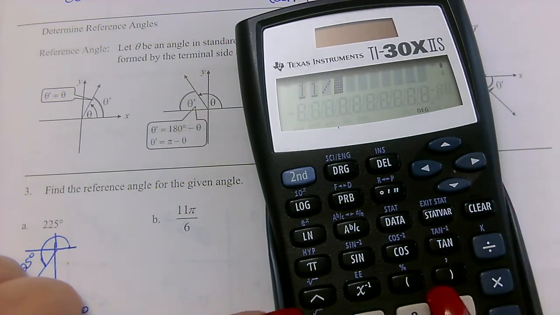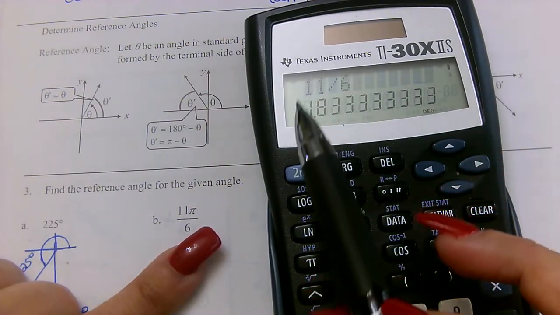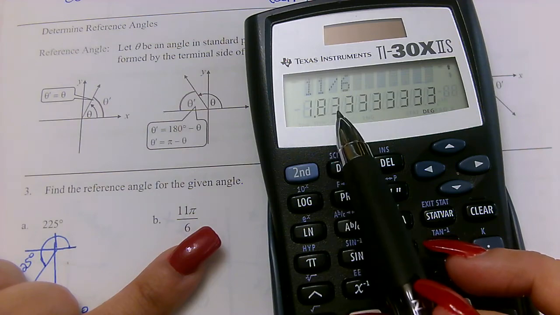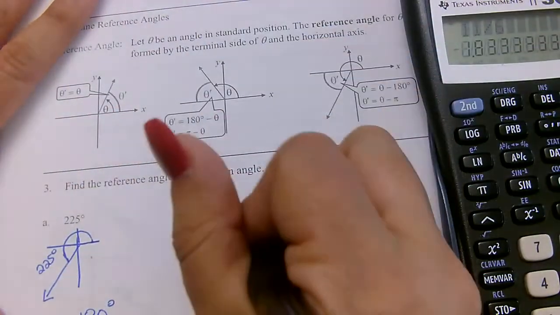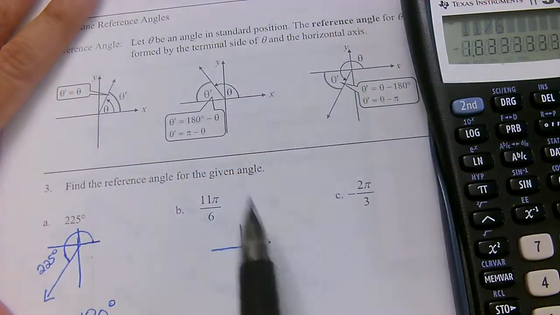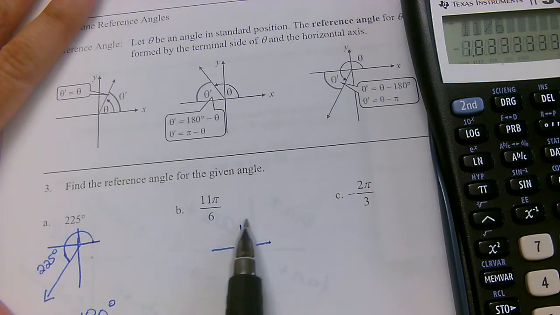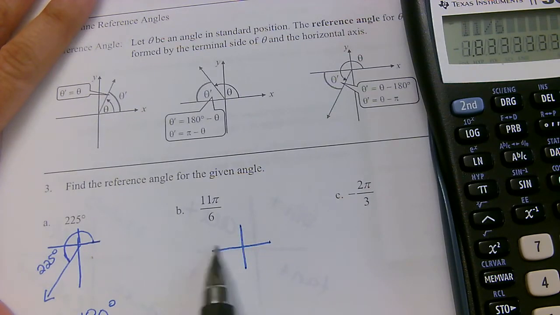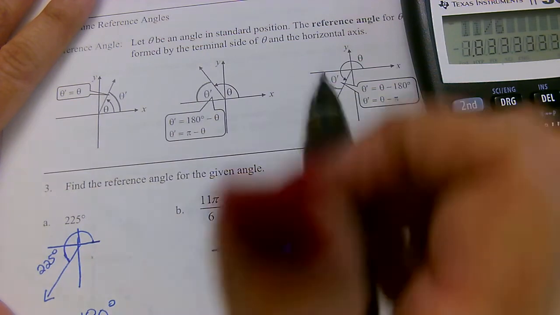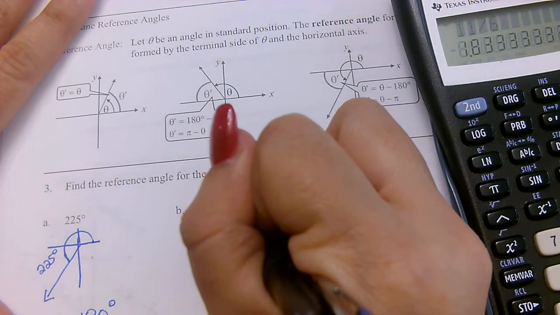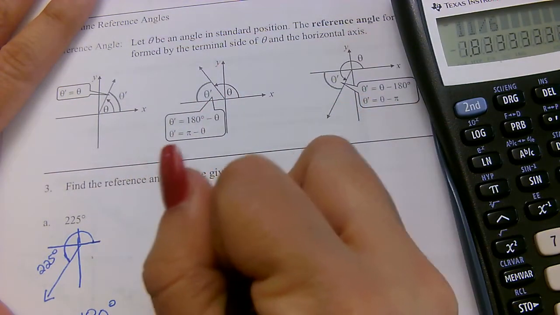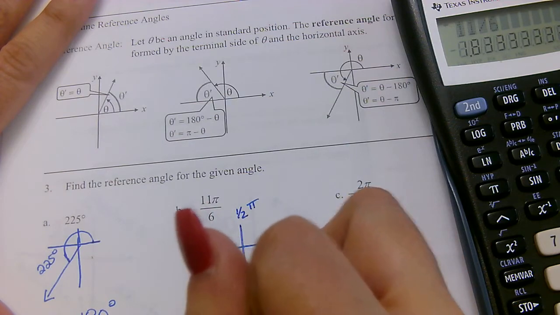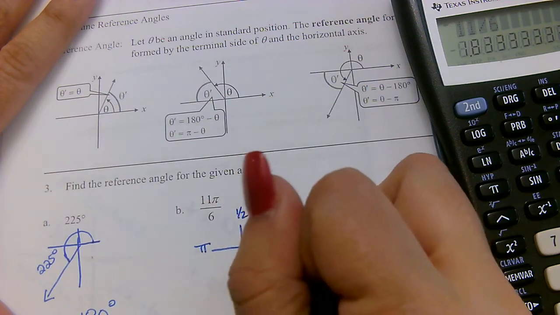If I do 11 divided by 6, that will give me 1.83. And if we remember our pi, this is going to be 1 full pi. This is 2 full pi. So that makes this half a pi. This is 1 pi, this is 1.5 pi, and this is 2 pi.